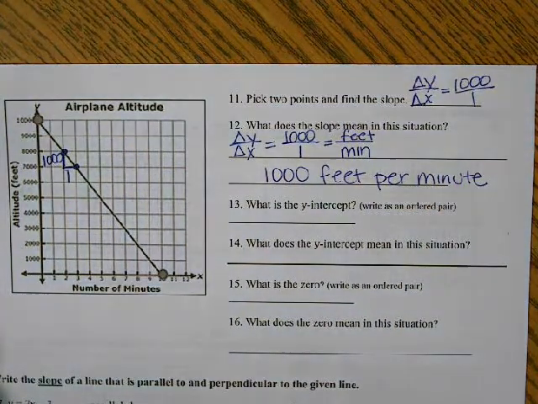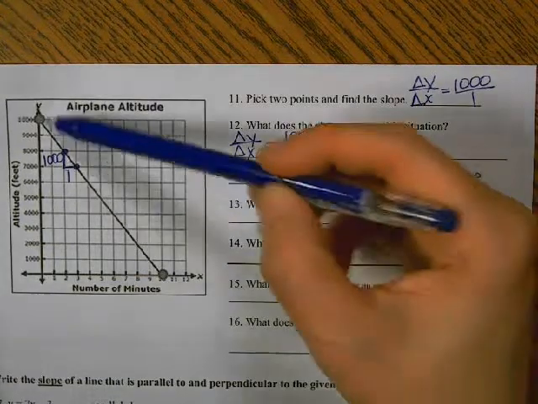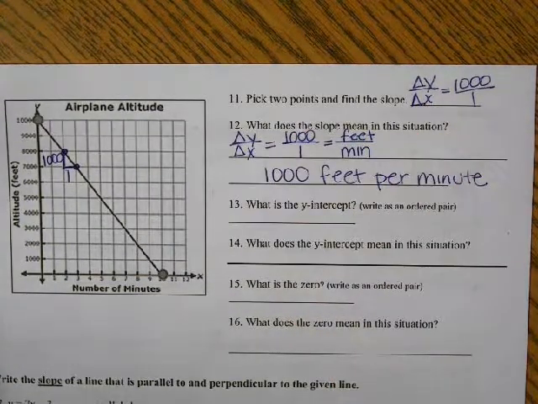And by the way, I said that word descend, okay? And that means to go down, to go lower, get lower. All right.